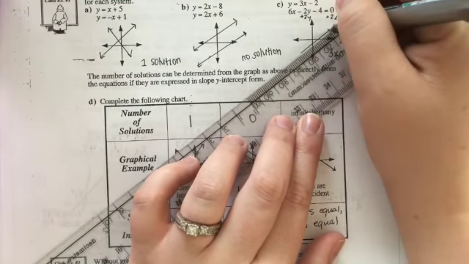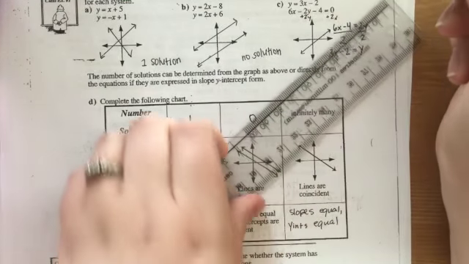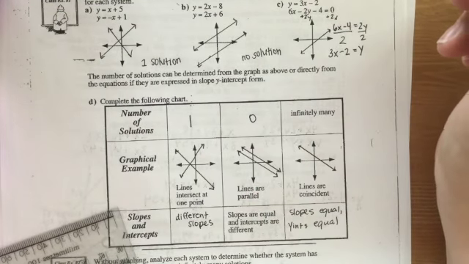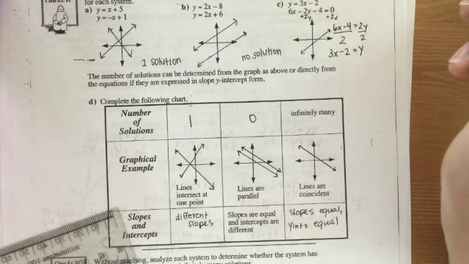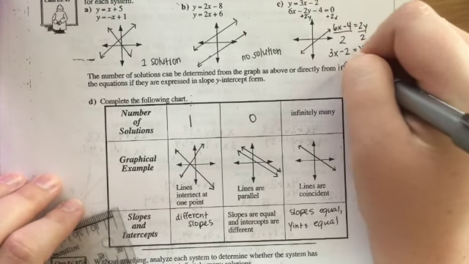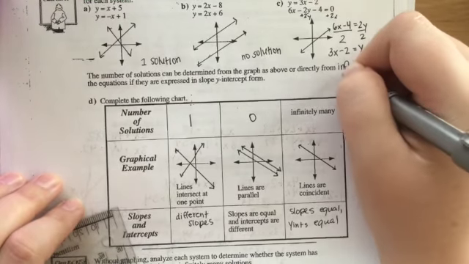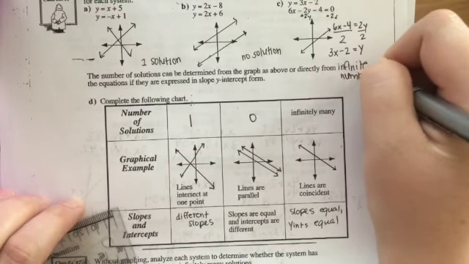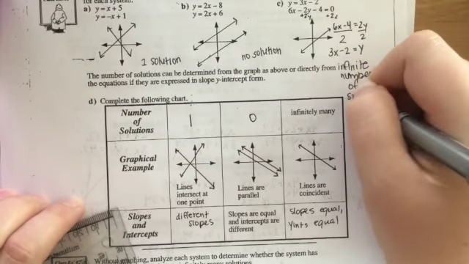Y-intercept -2, slope 3, somewhere down there. In fact, that's probably a little bit too shallow of a line to be a slope of 3. But the idea is that our lines are coinciding on top of each other. We're going to say an infinite number of solutions.